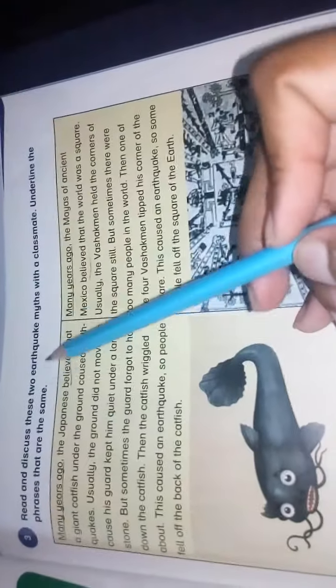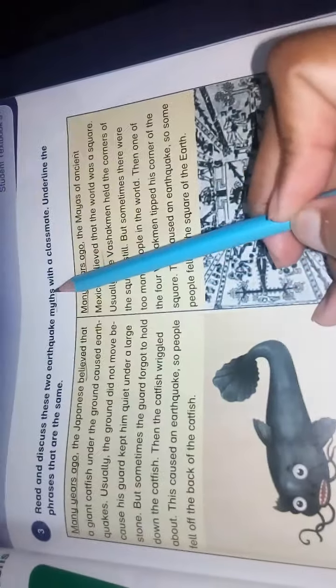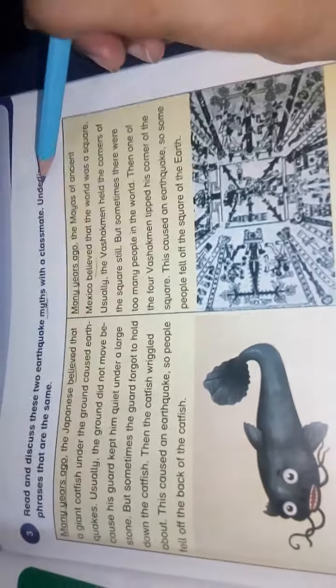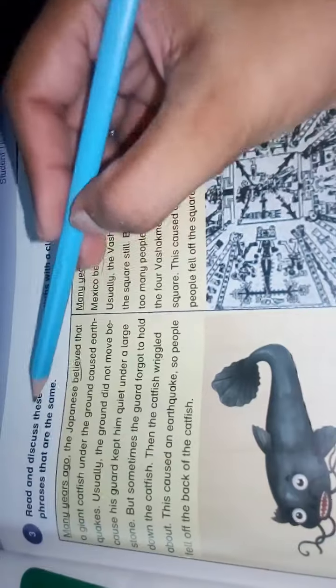Now we have interesting myths. Firstly, I read some sentences and you listened to the scientific explanation of fault lines. Now we'll read some myths, some fictional stories about earthquakes, and your task is to underline the phrases that are the same. Which are the same, you have to underline.